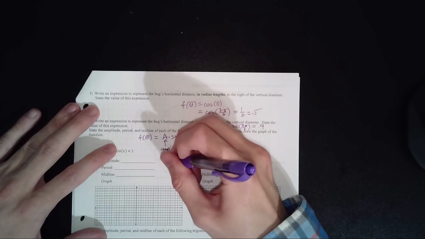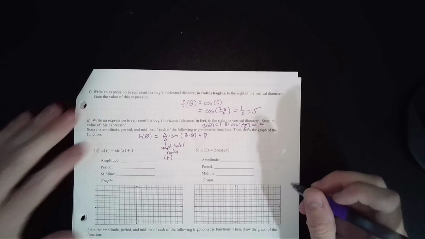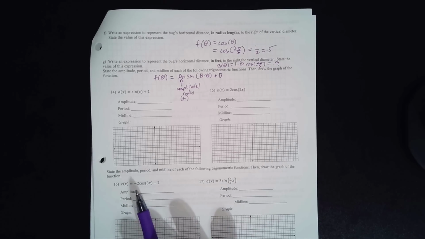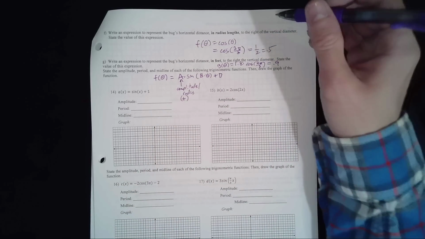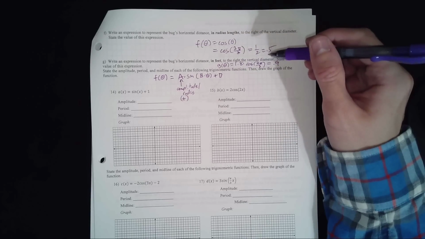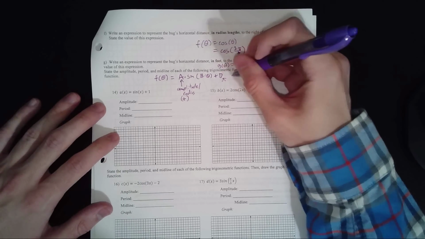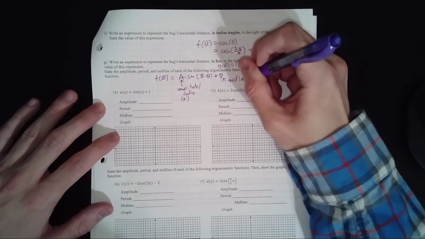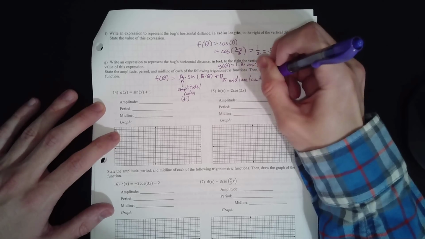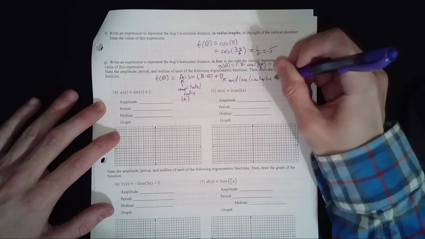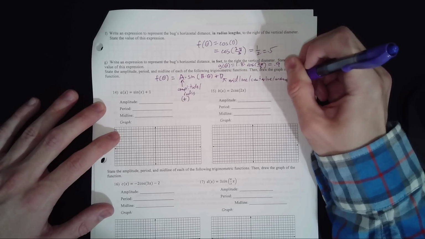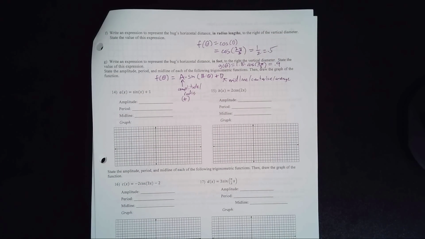And please note, this is always a positive number every single time, even though over on the next problem down here, it appears to be a negative number. It's actually not a negative number. It's just that positive value. We're going to deal with that negative in just a second. In addition, for this letter D out here, that's going to be our midline or our center line. Midline, center line, average, whatever you want to call it. A lot of different names for it.